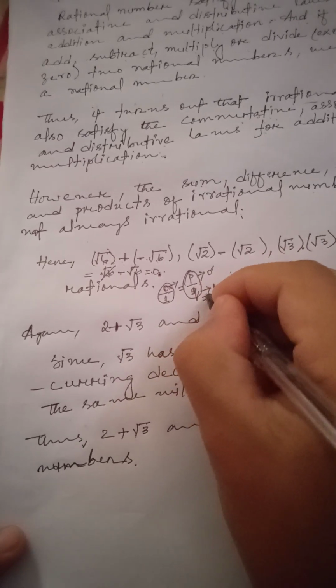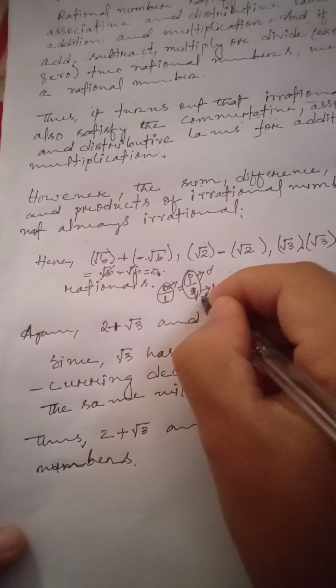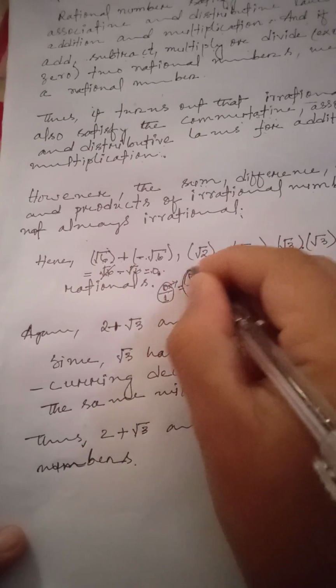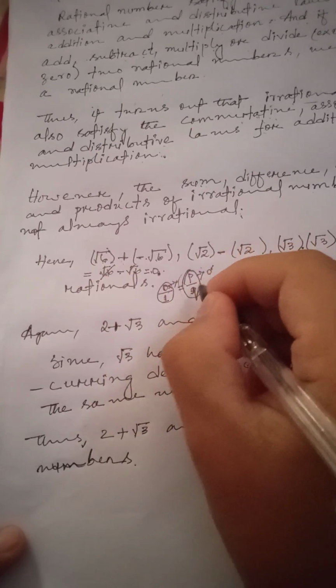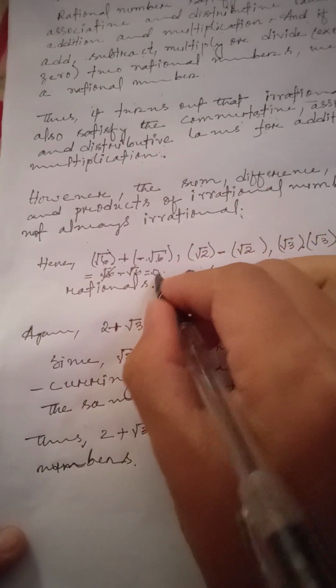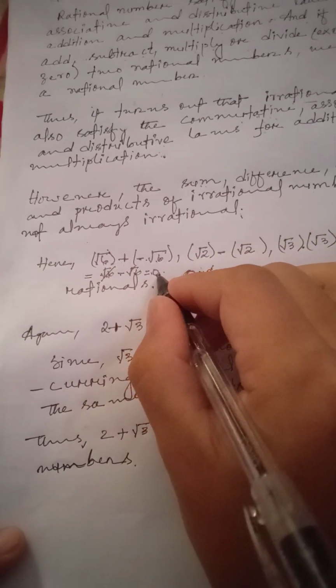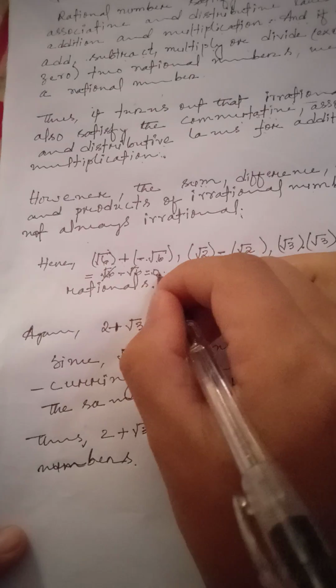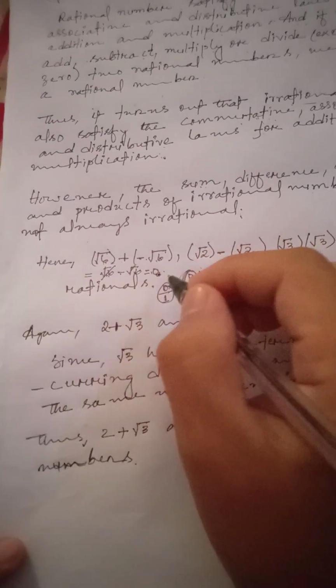So q need not be equal to 0, or q does not equal 0. So that means 0 satisfies this p by q condition. Thus we can conclude that 0 satisfies a rational number. So that is the reason why we call 0 a rational number.